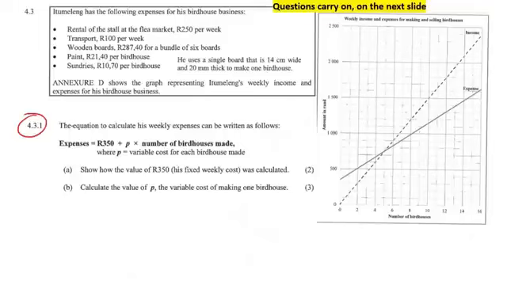Okay, so it says that Itumeleng has the following expenses for a birdhouse business. All of his rentals cost that amount. His transport is 100 Rand per week. And then he buys some wooden boards, paint, sundries. We'll go through that later. There's also some important information here. It says that he uses a single board to make 1 birdhouse.